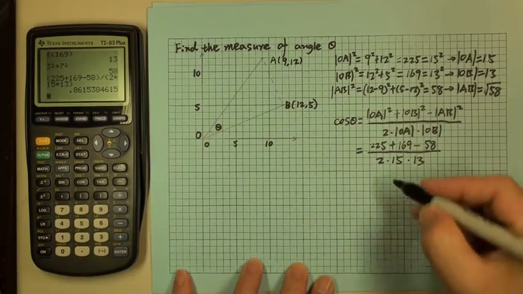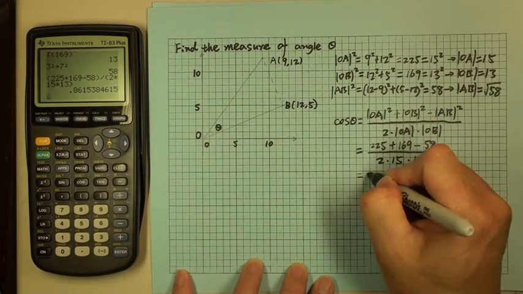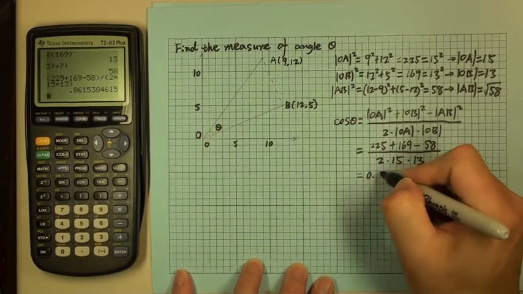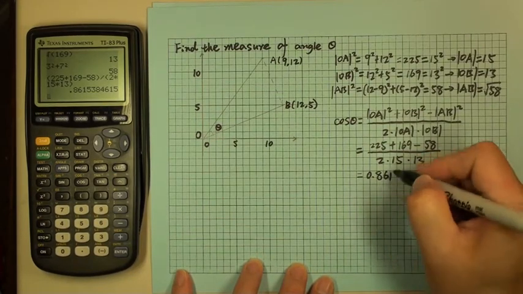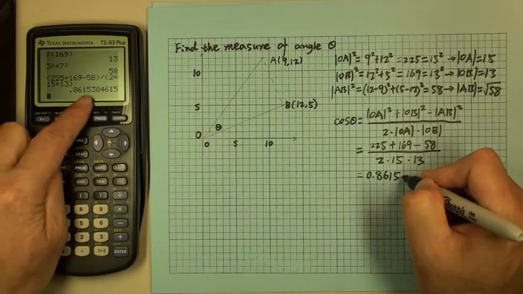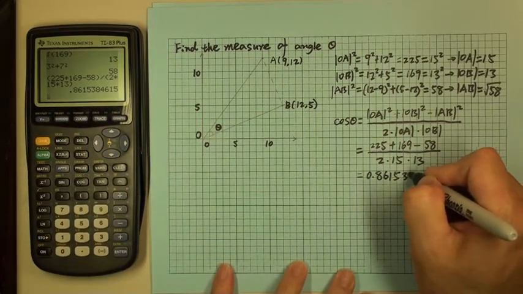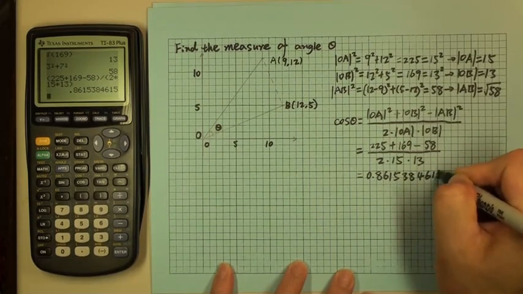Hit enter, you have the answer. The answer is approximately 0.8615384615.